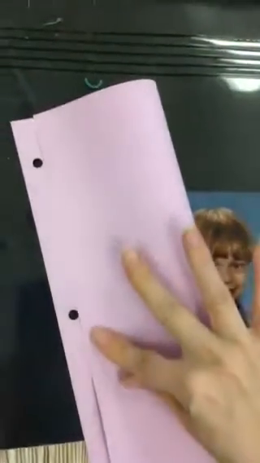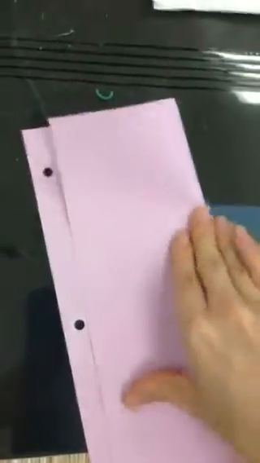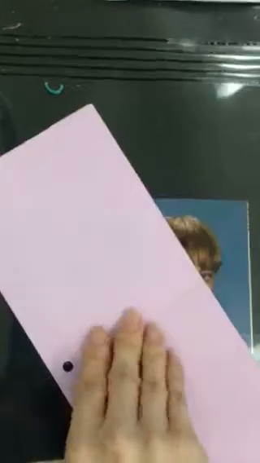But how I'd like you to start is by having a piece of paper, a regular piece of paper is fine, and we're going to fold it over to where we don't cross over the dots so that we can still use our hole punches, okay? And then you can fold it in half down, and that's just going to show us where we can cut along, which of course I don't have scissors right here, so we're going to tear along.